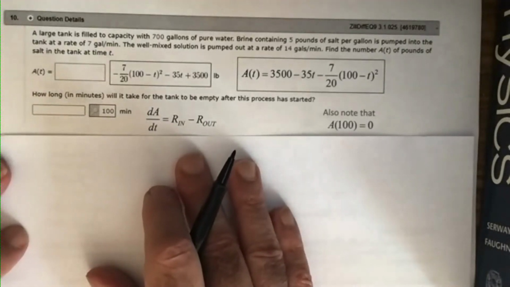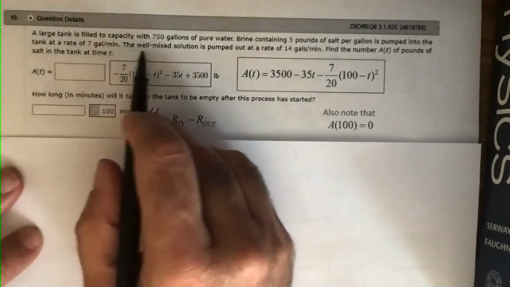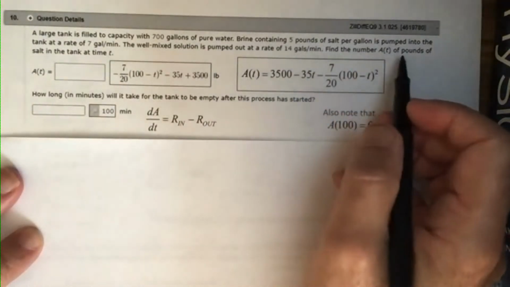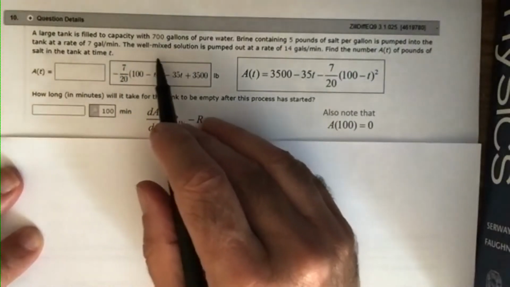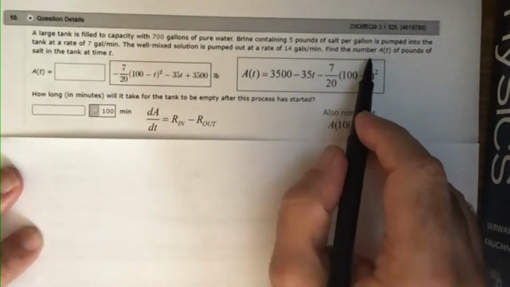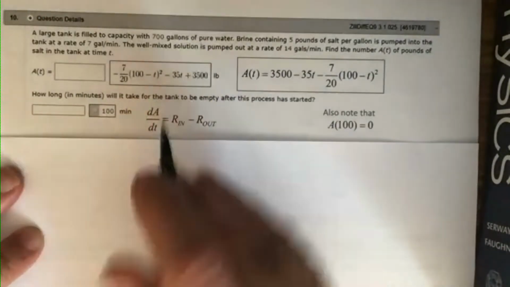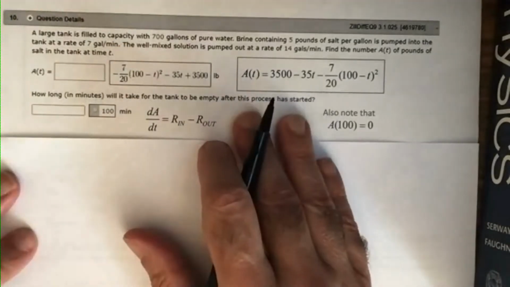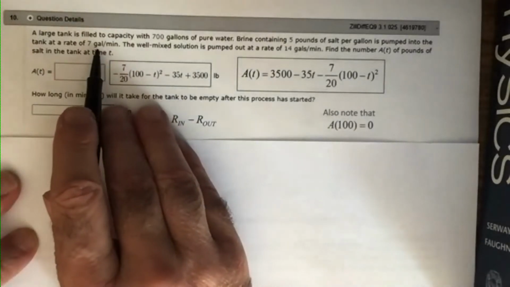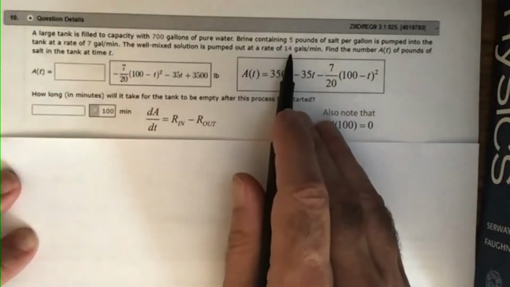Before I do it, let's say we have a large tank that's filled with 700 gallons of pure brine, and 5 pounds of salt is pumped into the tank at a rate of 70 gallons per minute. The well mixed solution is pumped out at a rate of 14 gallons per minute. Find the amount of salt in pounds at time t. So this problem is a little bit more complicated, in that the rate at which water is going in is less than the rate at which water is going out.